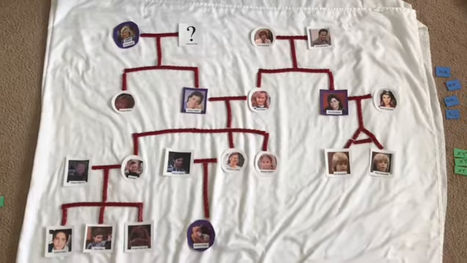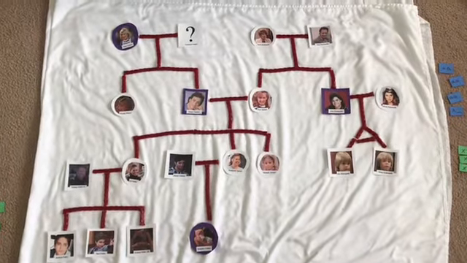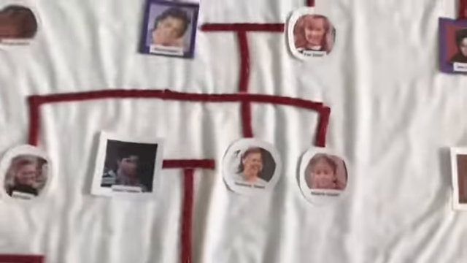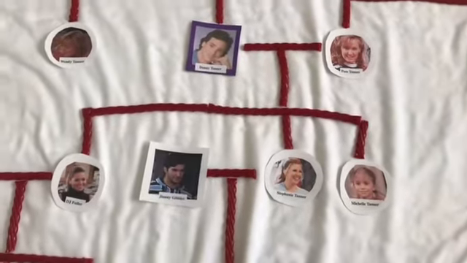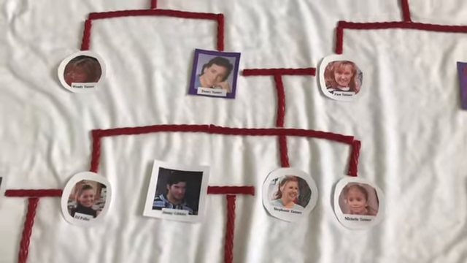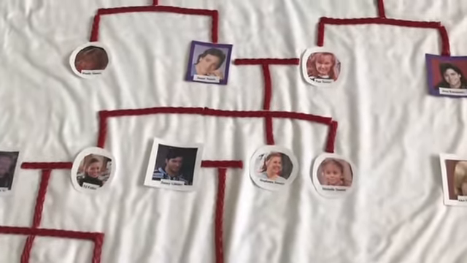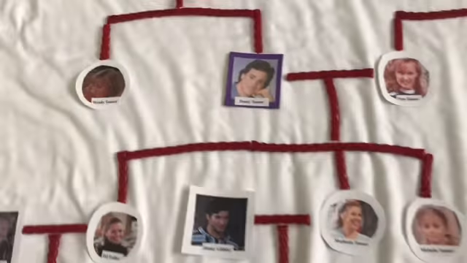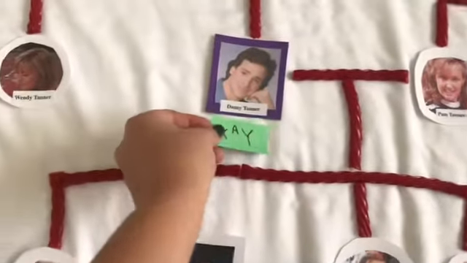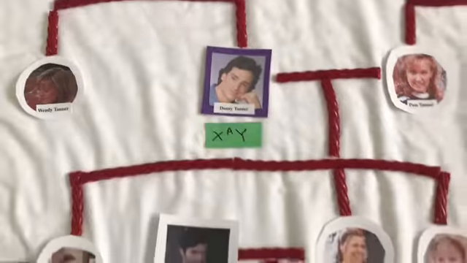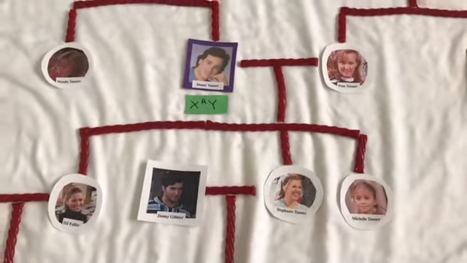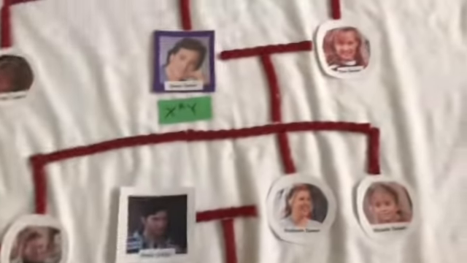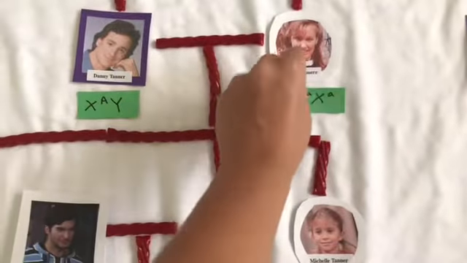I started with Danny and Jesse's parents and worked my way down to Danny's grandkids, which we meet in Fuller House. So first, let's see if this could be an X-linked dominant pedigree. We're going to look at Danny and Pam and their kids. Purple in my pedigree is affected, which means sickle cell anemia, and white is unaffected. Since Danny has sickle cell, he would be affected and have a big A if he was dominant. Which means since Pam is unaffected, she'd have a little a.